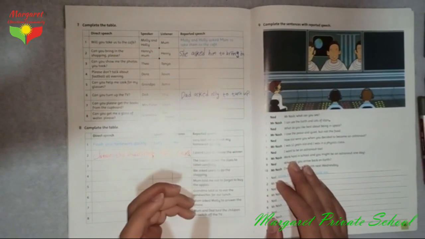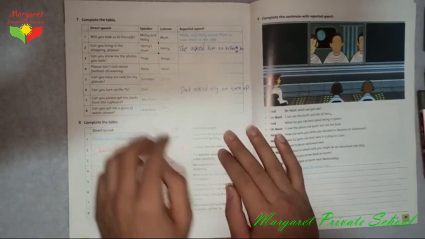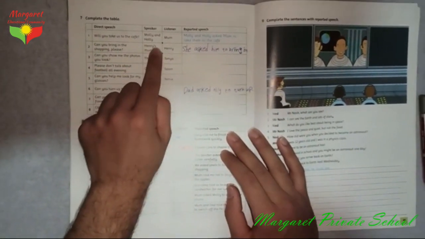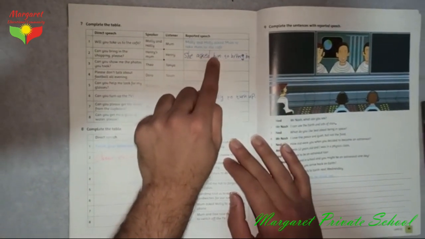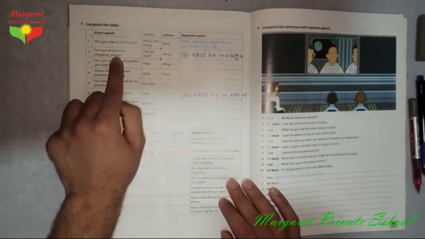Okay, so we report it. Number 1 is done. Look at number 2. Can you bring in the shopping, please? Henry's mom said this to Henry. She asked him, or Henry's mom asked Henry to bring in the shopping. Okay, because this is a reported request, we don't use please again.